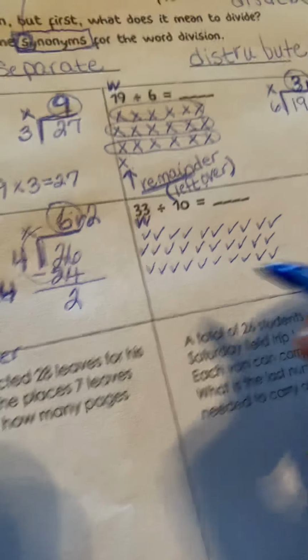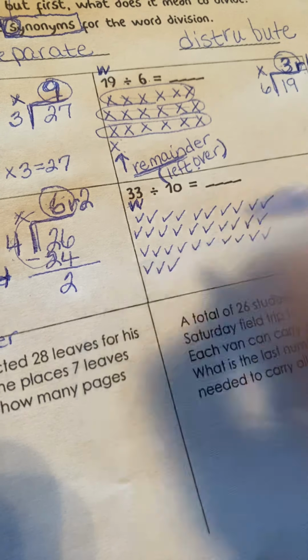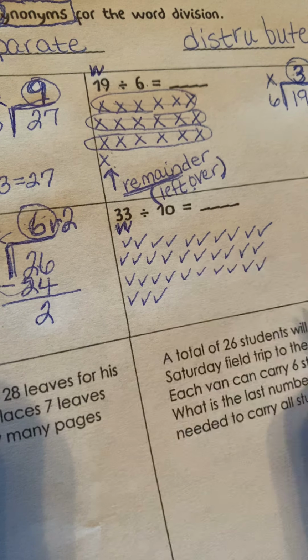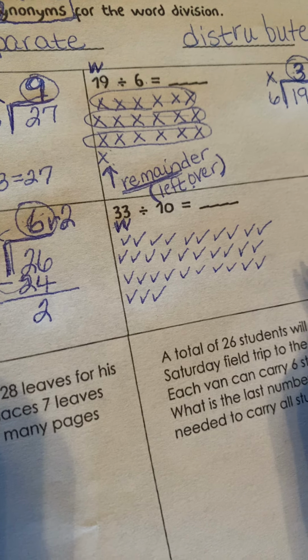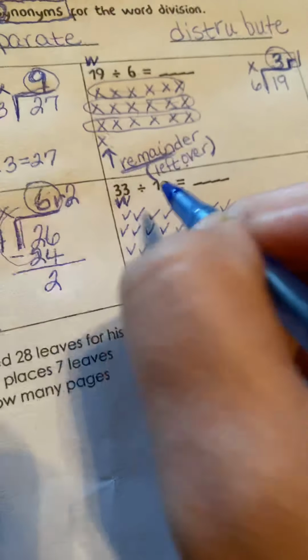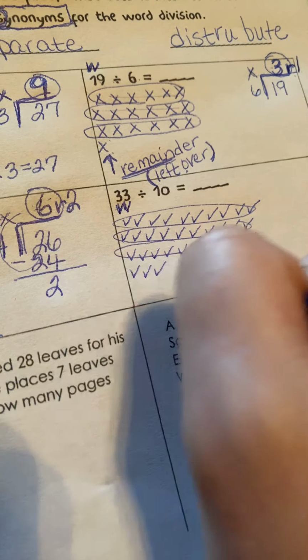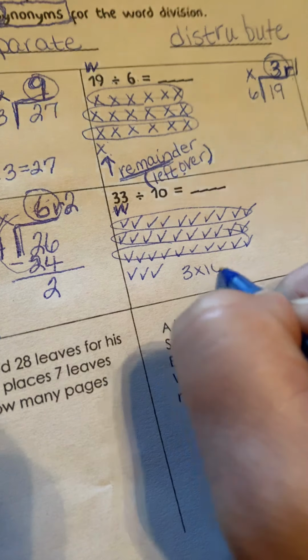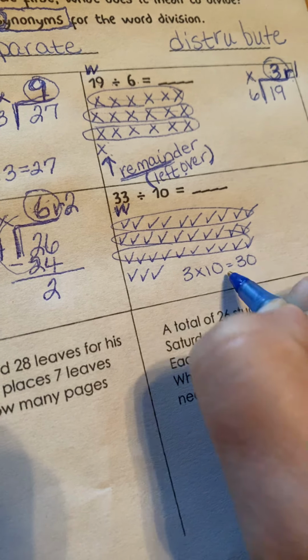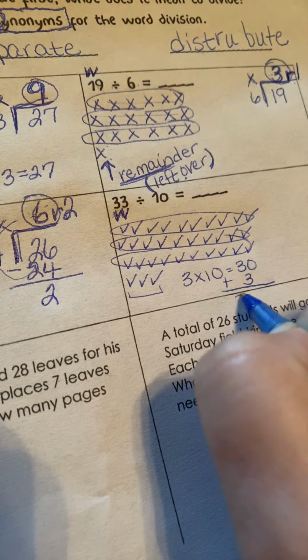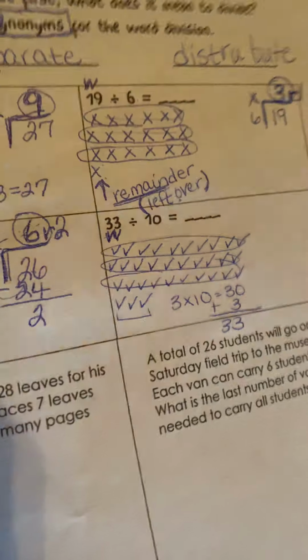How many will be extra? Yeah, 3. Let me wait till y'all have them and then look up at the TV, and that's how I know you're ready. I know right here, just looking, don't write. I know 3 groups of 10 is 30, and 3 extra make 33, right?